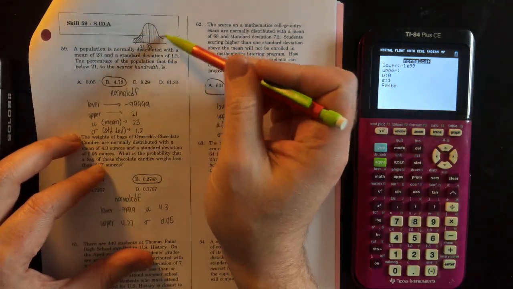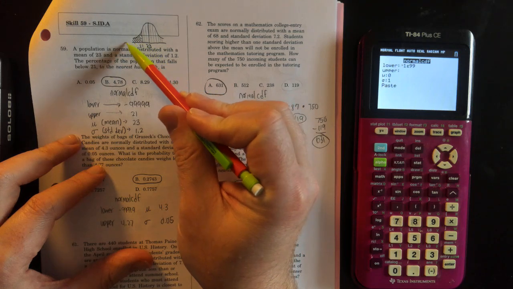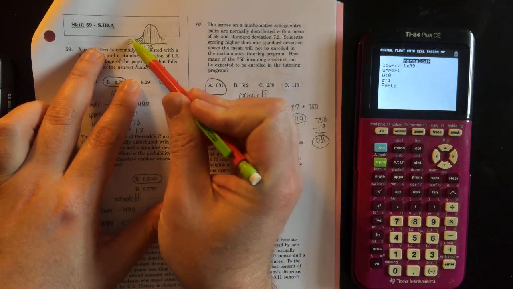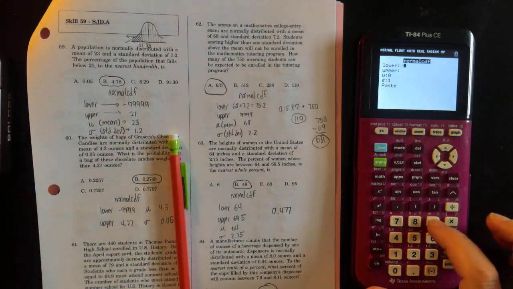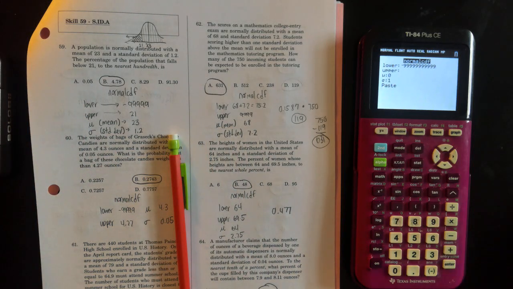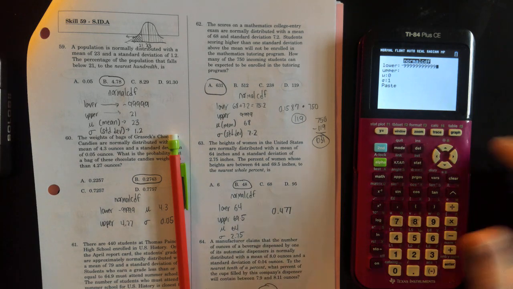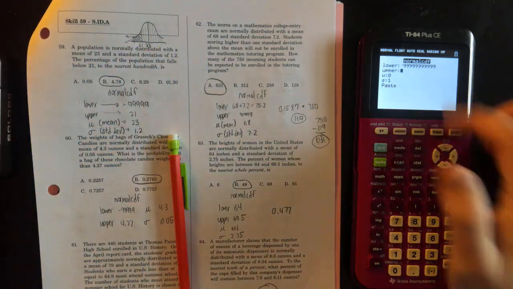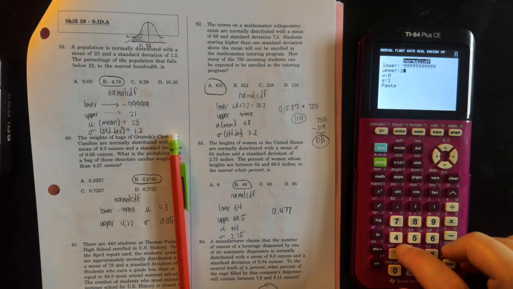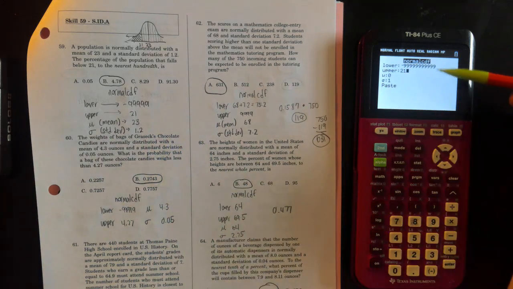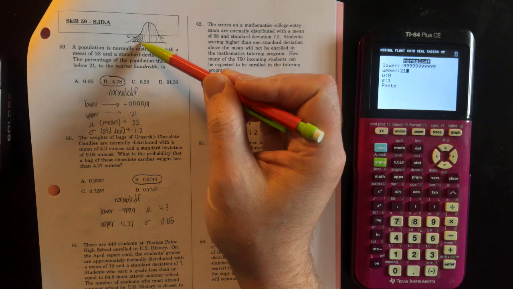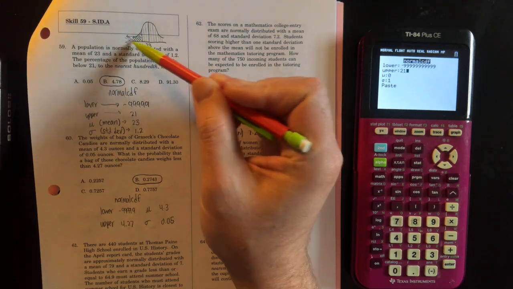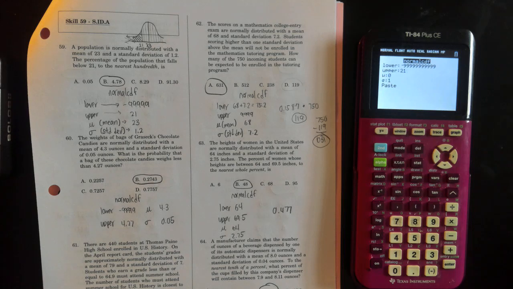So when I drew this here, the lowest number I shaded, this graph is going to go forever. It's going to go forever to the left. So the lowest number I shaded is the smallest number I can come up with, which in this case is negative 9999999. So if you want your graph to go as far to the left forever, just say negative and then a bunch of nines. What's the farthest to the right we shaded? Well, the farthest to the right we shaded is 21. So these first two boxes ask how far to the left am I going with the shading, and how far to the right am I going with the shading?